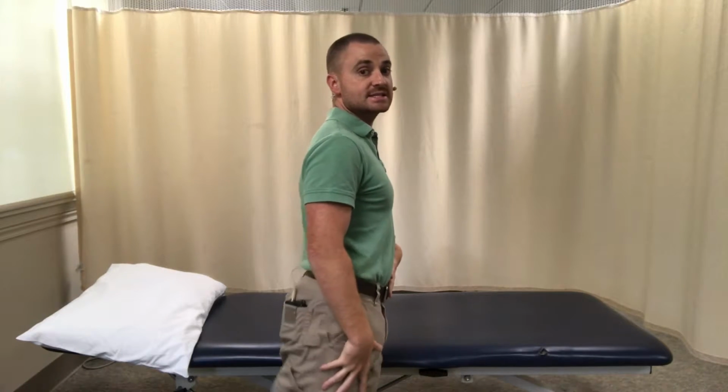The buttocks perform three motions. The first would be hip extension. Here I'm taking my leg behind me, I am extending my hip.